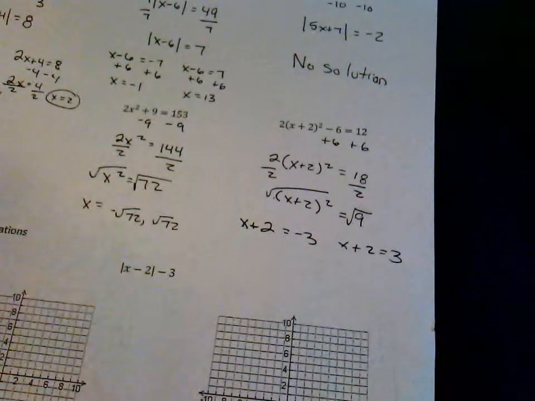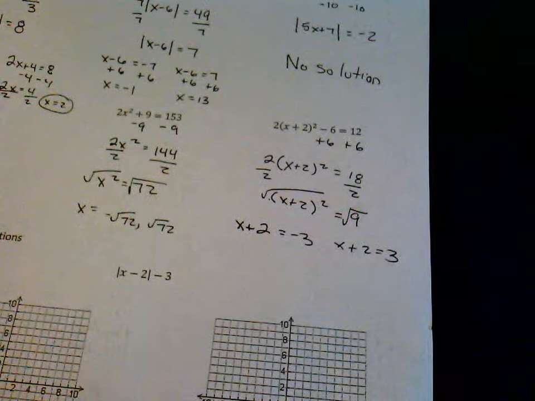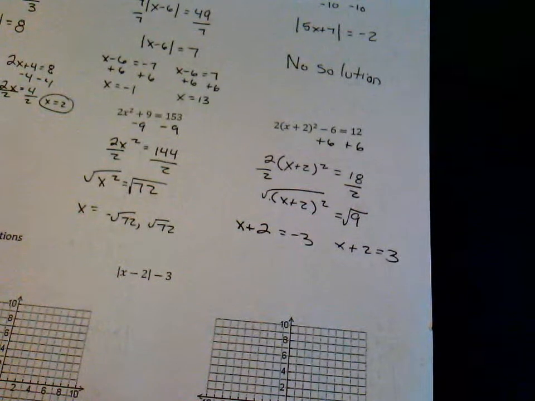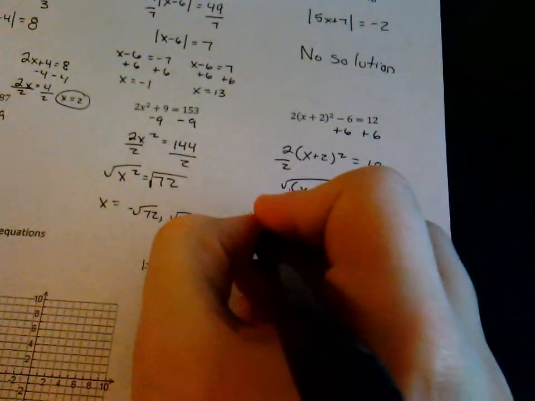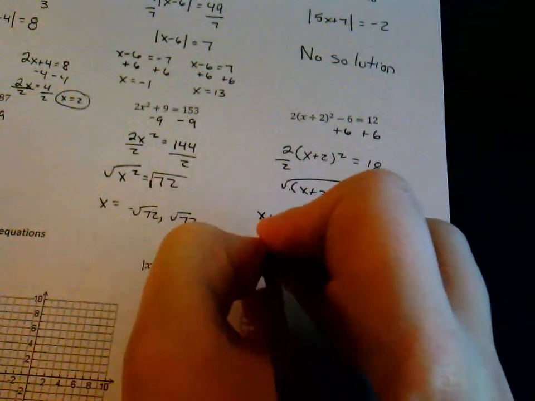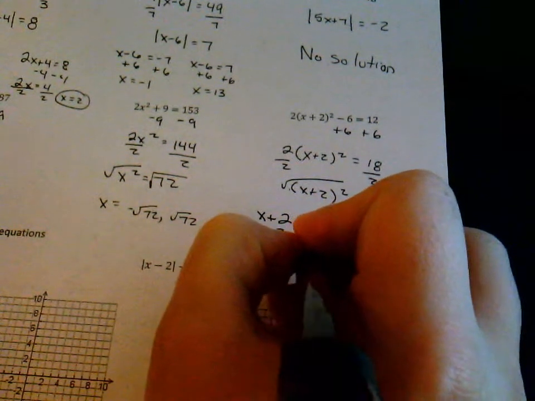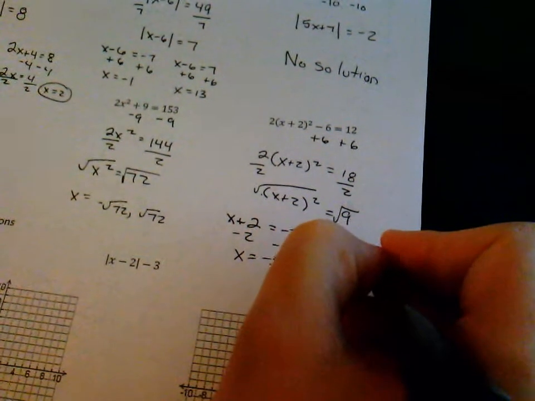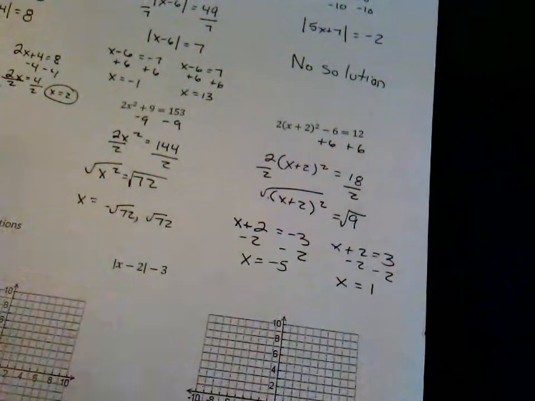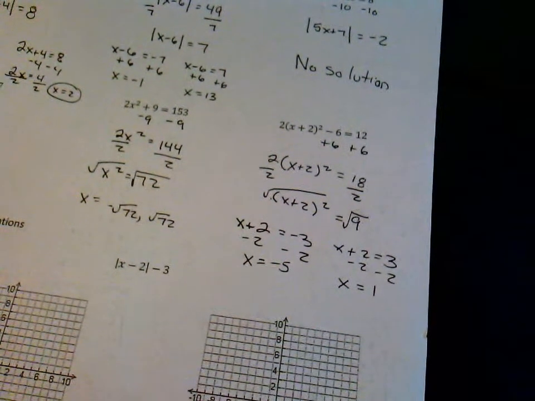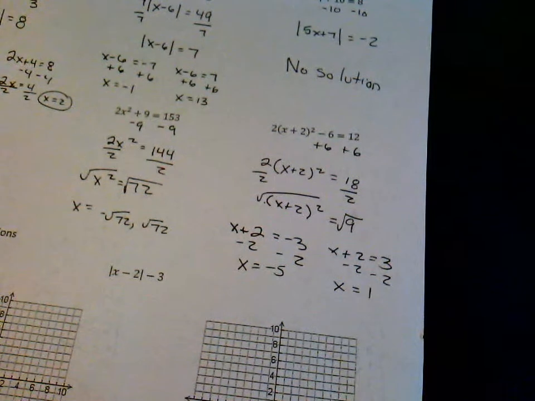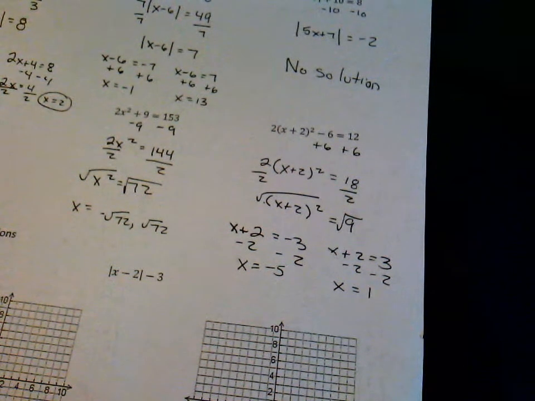So what we do with that is just solve like normal. We subtract 2, and x would give us -5. Subtract 2 on both sides, and x would give us +1. And that's how you would solve these type of equations.